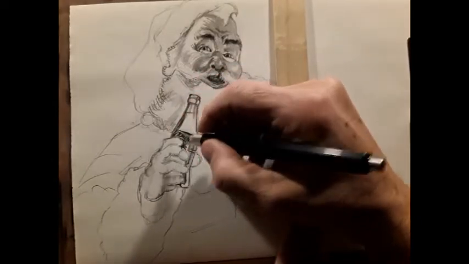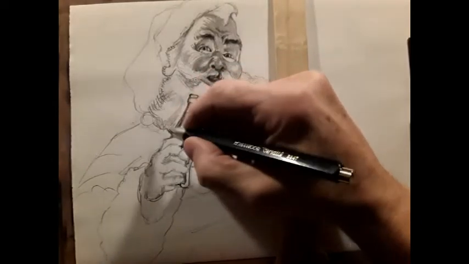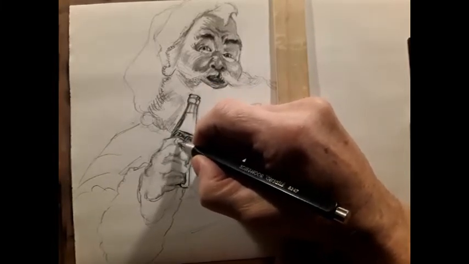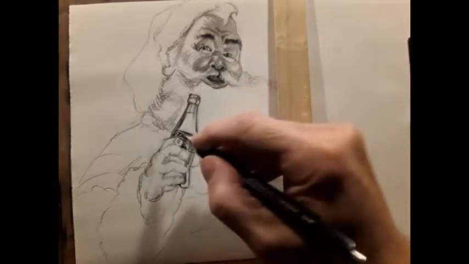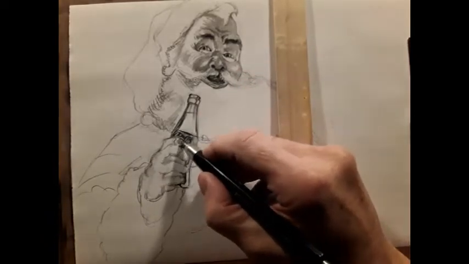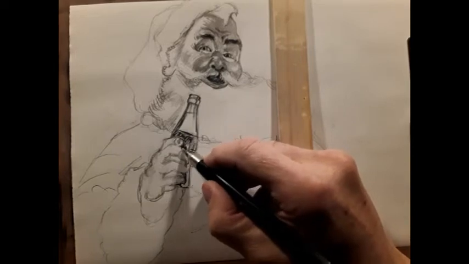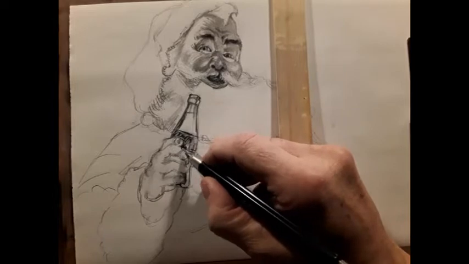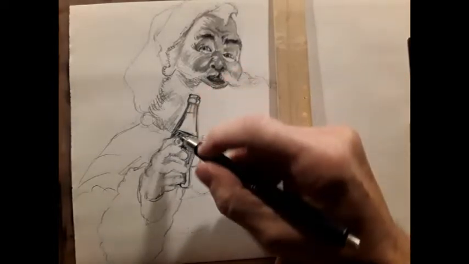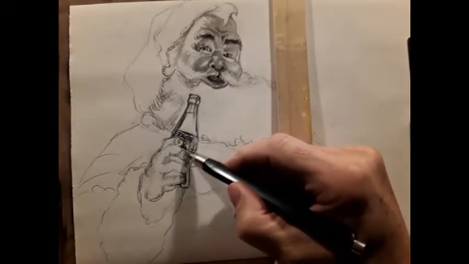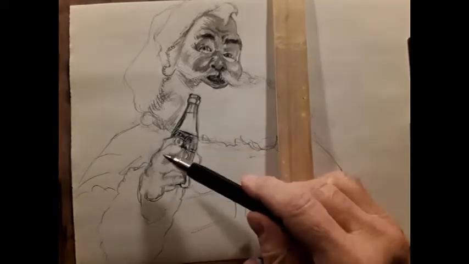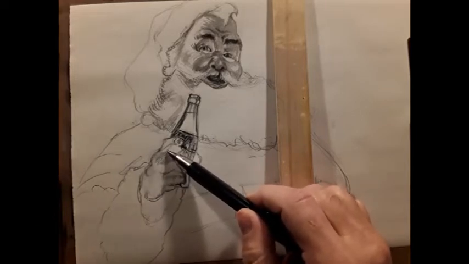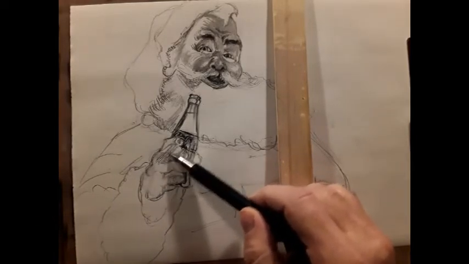Okay, there's this pointy finger at the top. A little bit for his nail. Generally, this is the same shade through the rest of this finger, middle finger here.